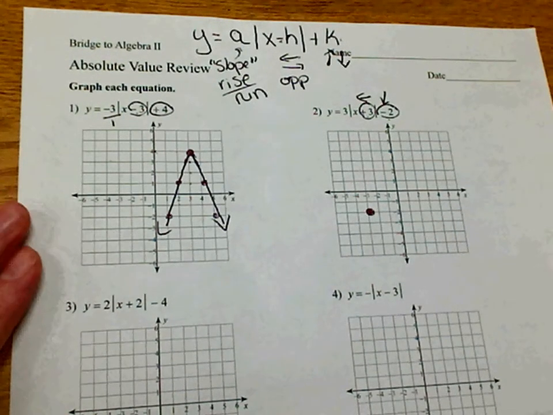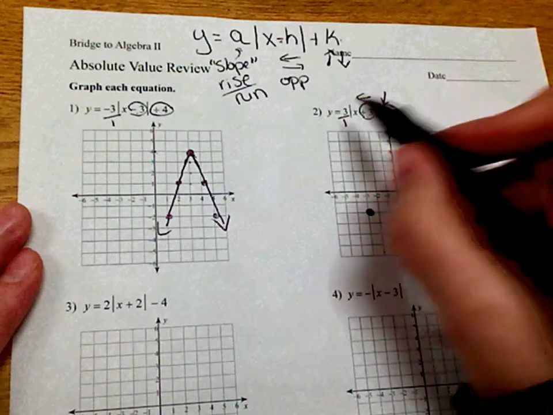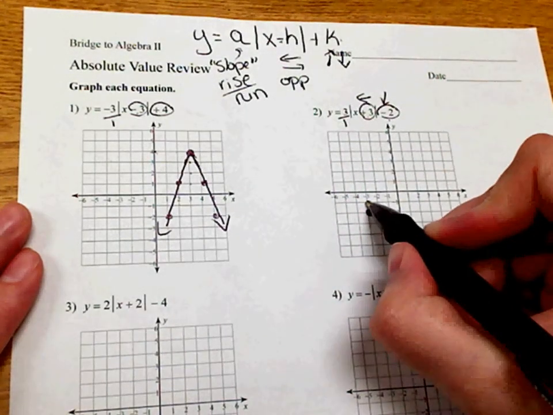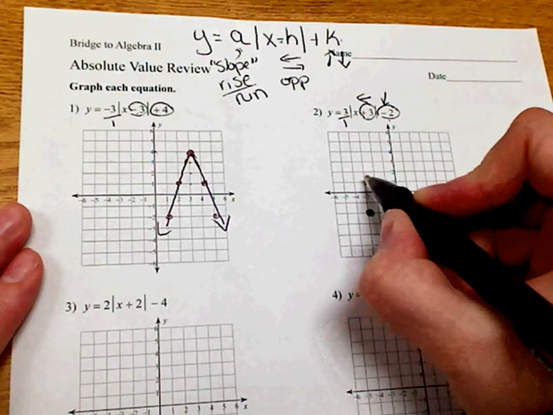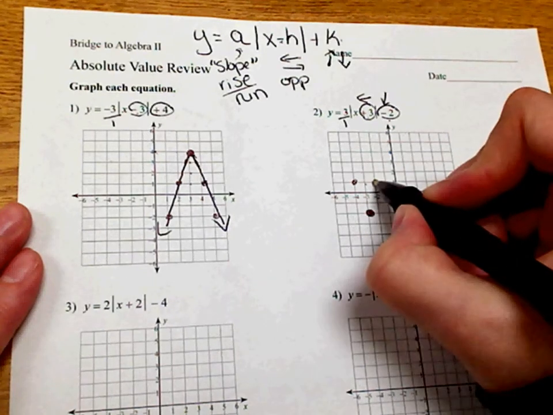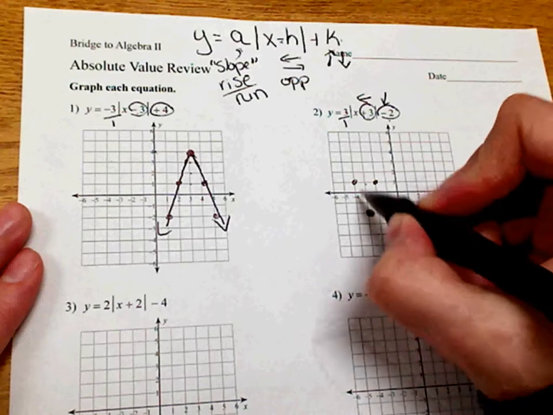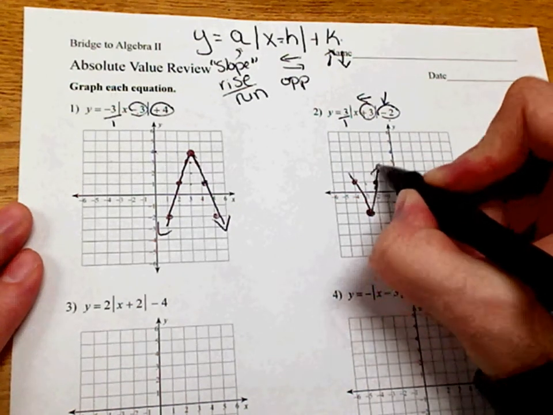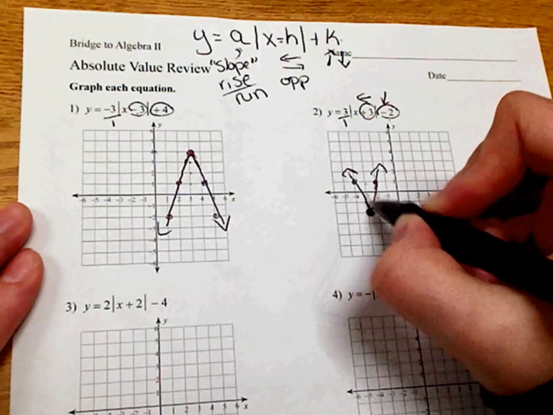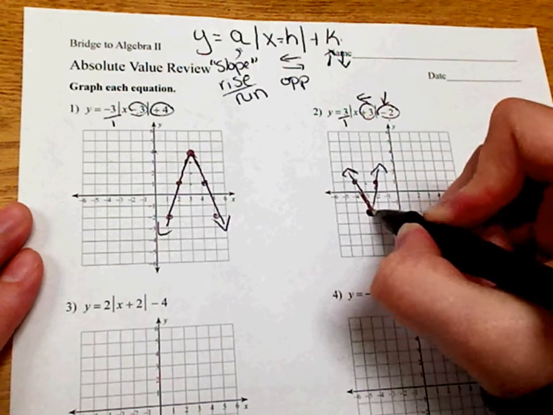And then my a, I'm going to put it over 1. It's positive 3, so I'm going to go up 3, over 1, and I'm going to go up 3, backwards 1. I can do that again if I want, but I don't have to. So I'm just going to make sure I make a nice V here. There's no U to it at all. It's definitely a V.